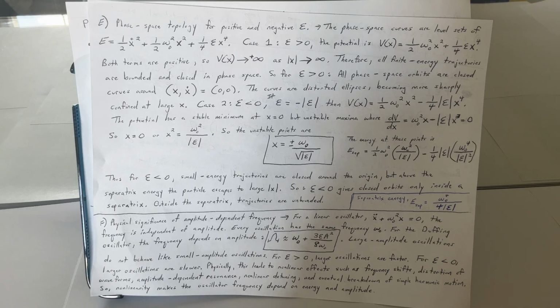Large amplitude oscillations do not behave like small amplitude oscillations. For epsilon greater than 0, larger oscillations are faster. For epsilon less than 0, larger oscillations are slower. Physically, this leads to nonlinear effects such as frequency shifts, distortion of waveforms, amplitude-dependent resonance, nonlinear detuning, and eventual breakdown of simple harmonic motion. So, nonlinearity makes the oscillator frequency depend on energy and amplitude.